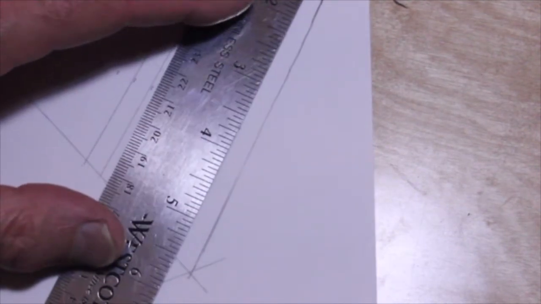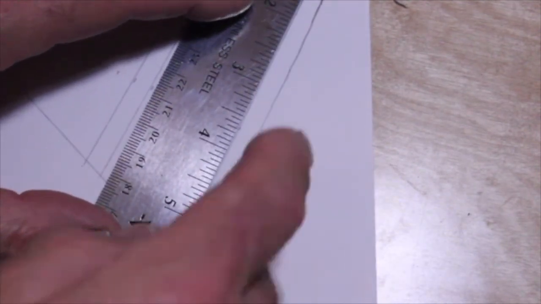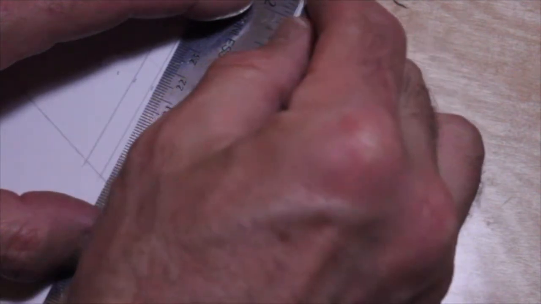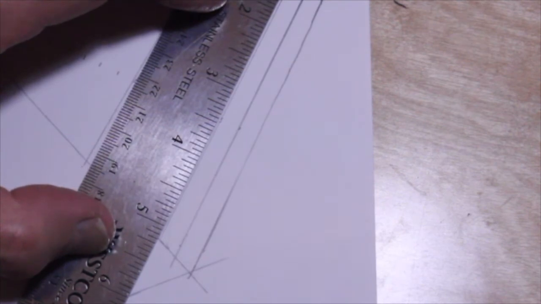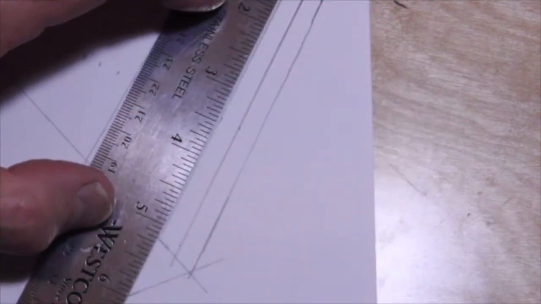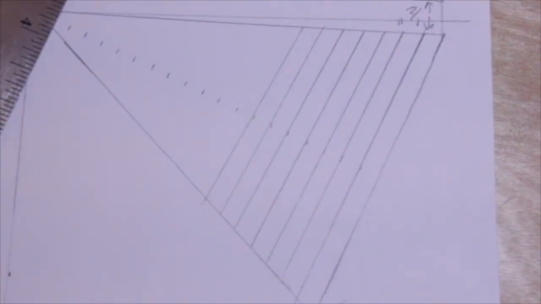So I've measured this out. I've eyed this to make sure it's at 1/4, and I've started drawing all my lines out. First, and so I'm continuing on to the top.